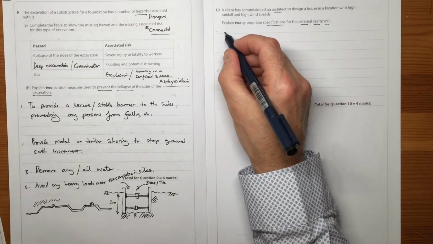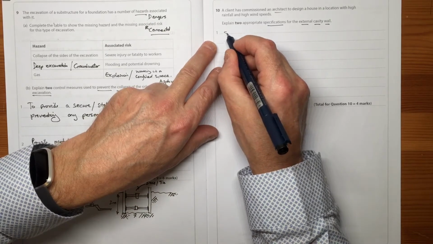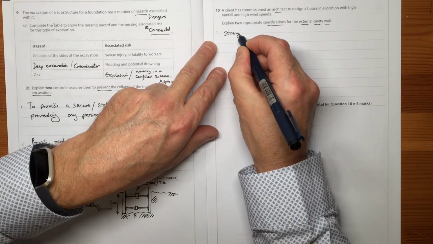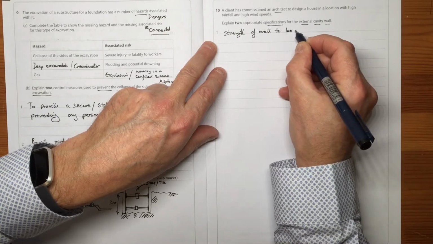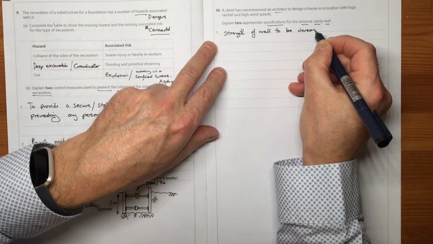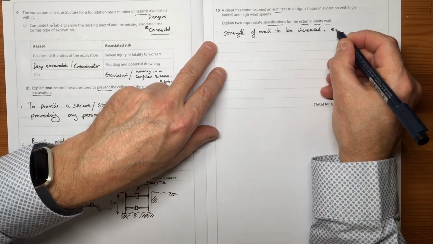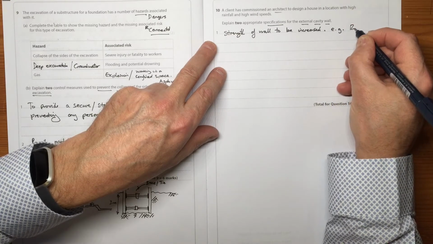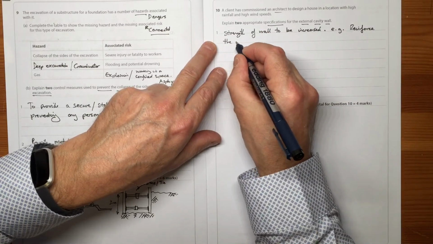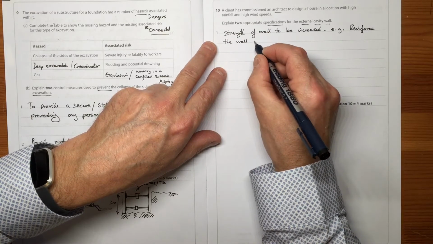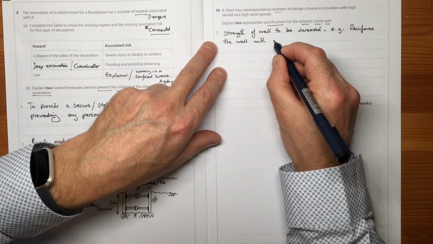So you could write strength of wall to be increased. Okay. You could even give an example, e.g. reinforce the wall with steel.